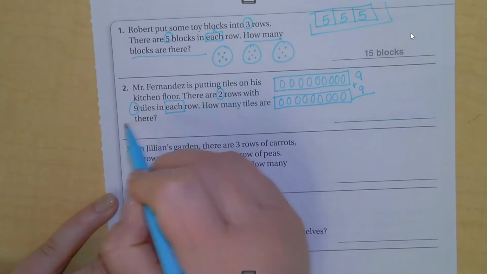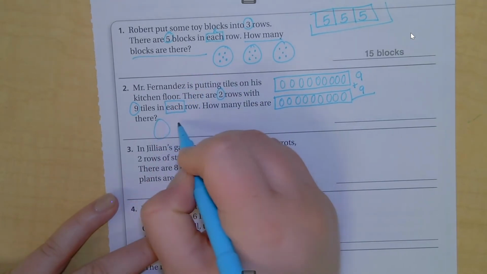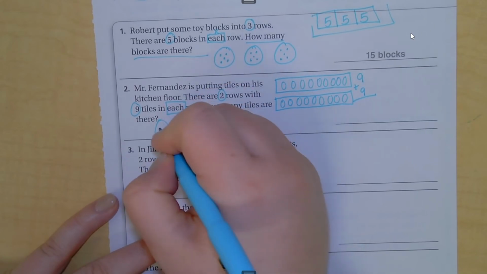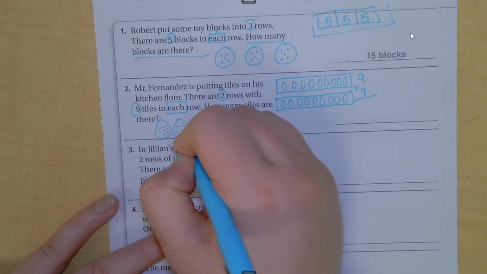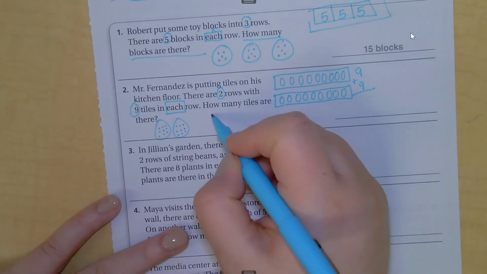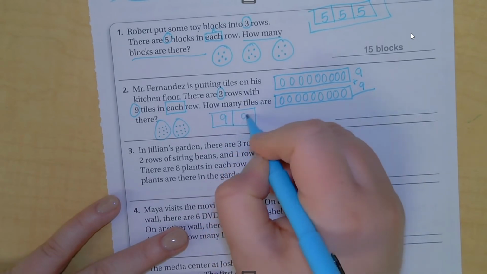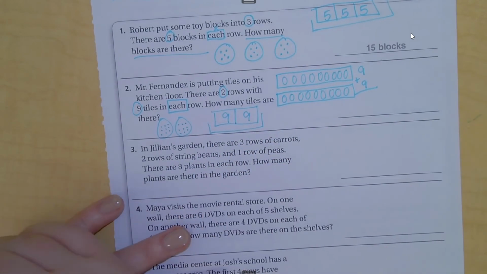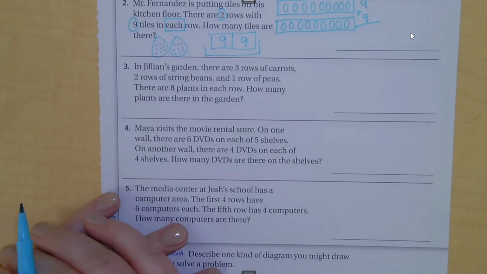For 2 rows with 9 tiles in each row, I could have drawn 2 groups, 1, 2, and I could have shown 9 in each group, like that. I could have done a bar model, made it into 2 groups and wrote 9 and 9 and found the total. There's lots of different ways I could have solved it, okay? Let's look at number 3.